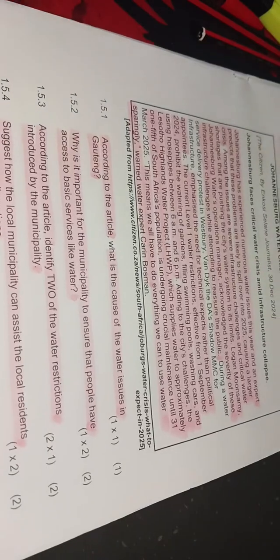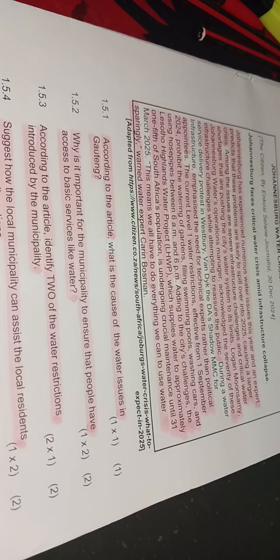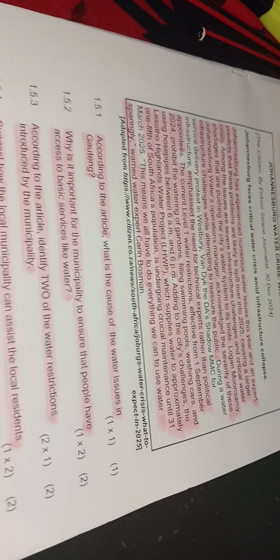1.5.1, what do we have? According to the article, what is the cause of water issues in Gauteng? According to the extract, what is the cause of water issues? What is the cause? Infrastructural challenges.